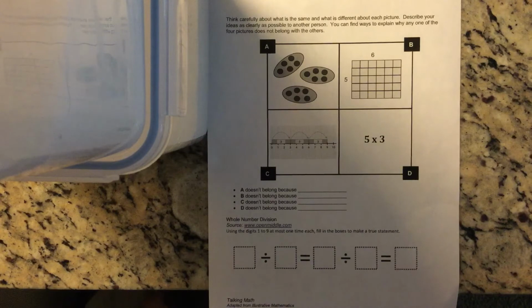You're back on week 2, day 4, with some math here. Today I'm going to go through this little number talk with you about which picture doesn't belong. So this is in your packet. You should be able to just flip on through and find the same picture in your packet.